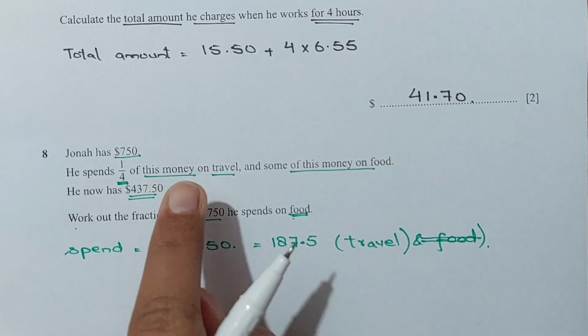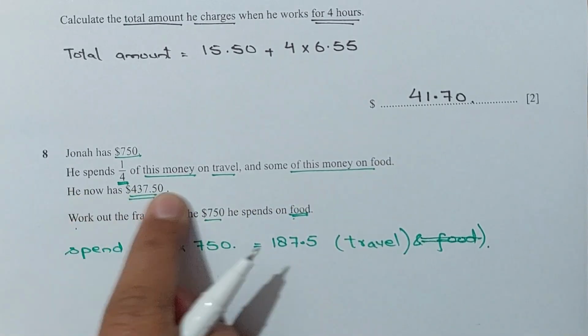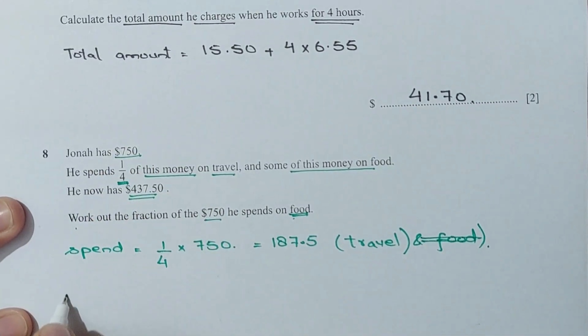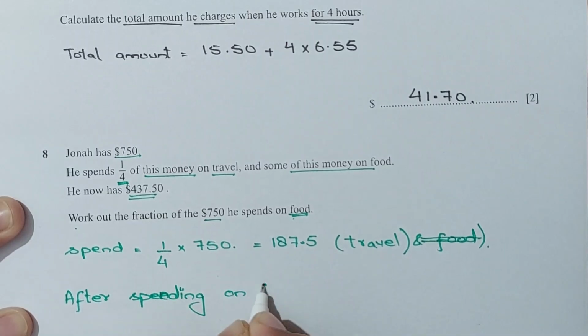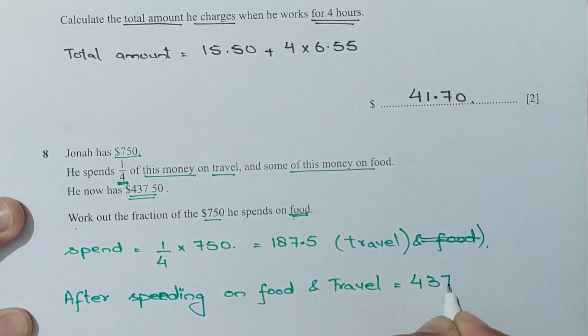After spending on food and travel, he has 437.50.